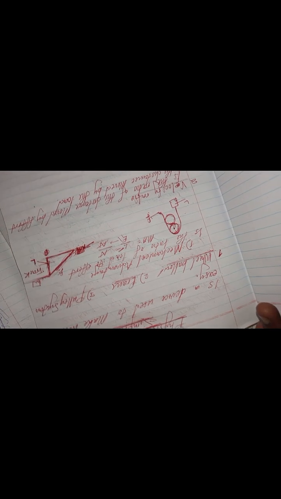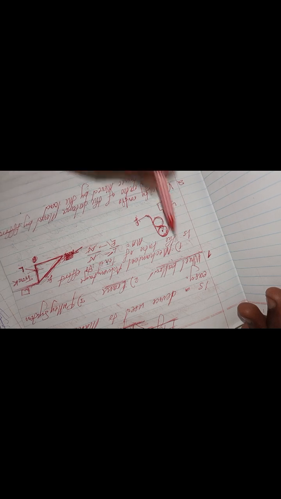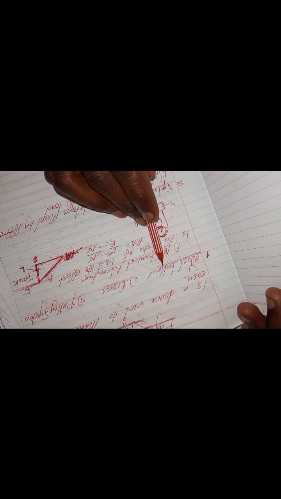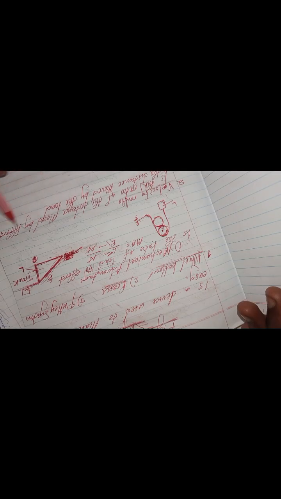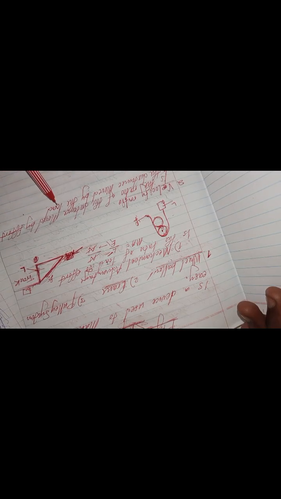Then what you need to know on these questions, always your velocity ratio must be bigger than your mechanical advantage, because efficiency must always be below or equal to 100. It cannot be more than 100. So the velocity ratio of the wheelbarrow, you are going to find the distance moved by effort over the distance moved by the load.